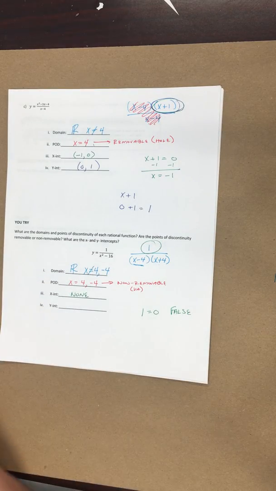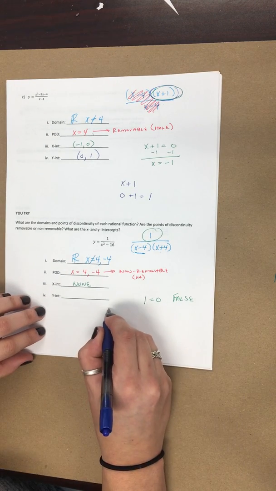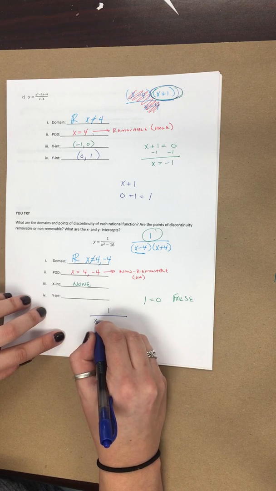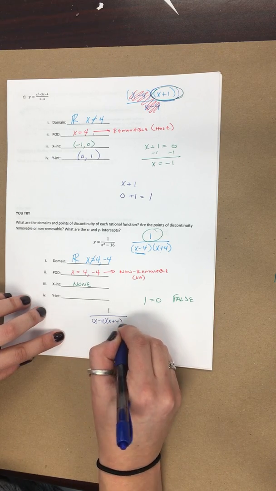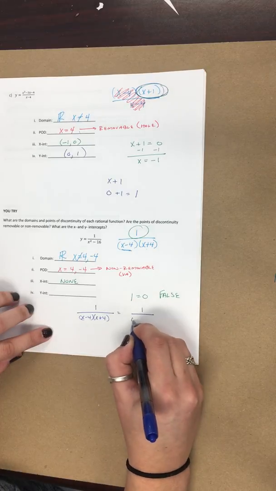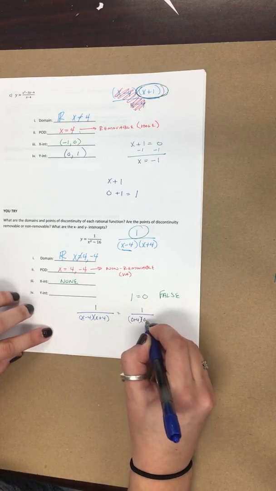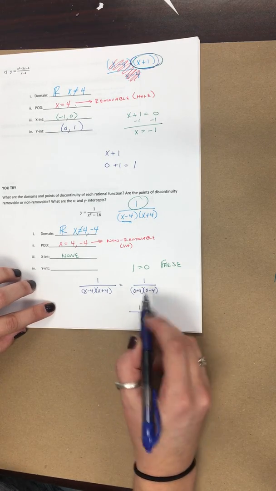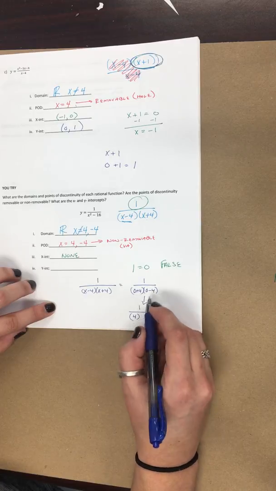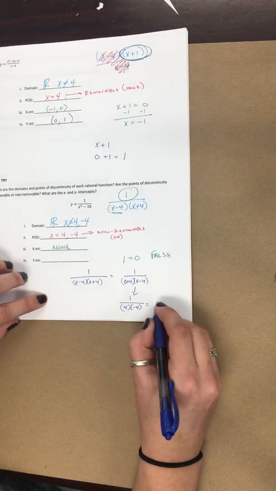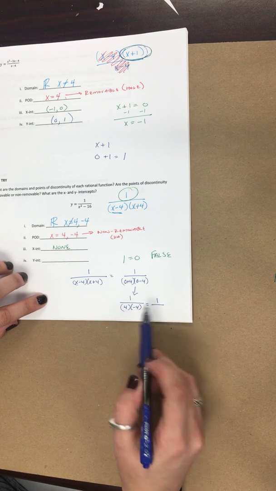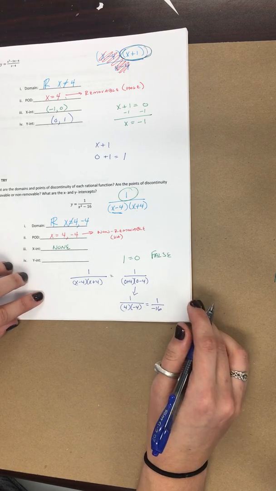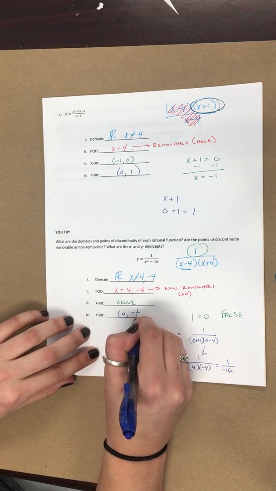Now again, here's a you-try problem. If you want to do it on your own, go ahead and pause. So 1 over x minus 4 times x plus 4. Anywhere I see an x, I'm going to plug in 0. So I have 1 over 0 plus 4 is 4. 0 minus 4 is negative 4. So I have 1 over 4 times negative 4, which is negative 16. So my y-intercept is going to be 0, negative 1 over 16.